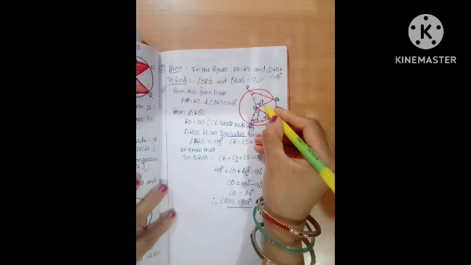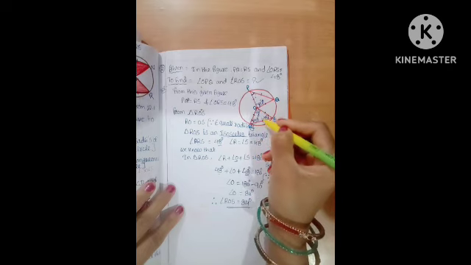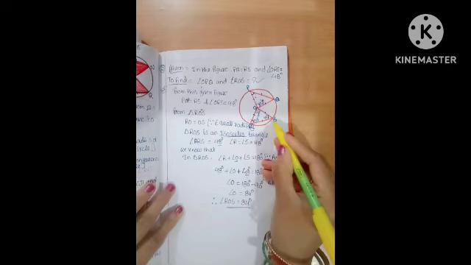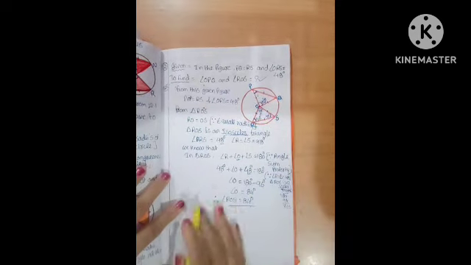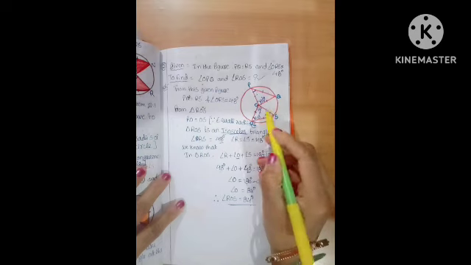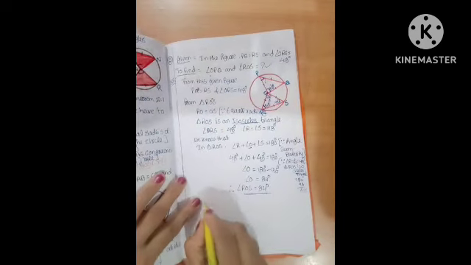According to the 12.1 theorem, these two angles are equal. What's the 12.1 theorem? Equal chords of a circle subtend equal angles at the center O. So that's why these two angles are equal.